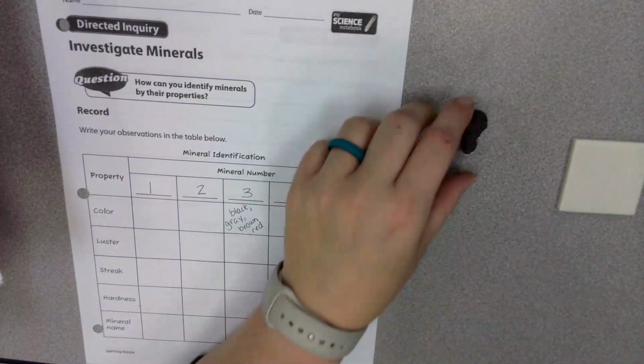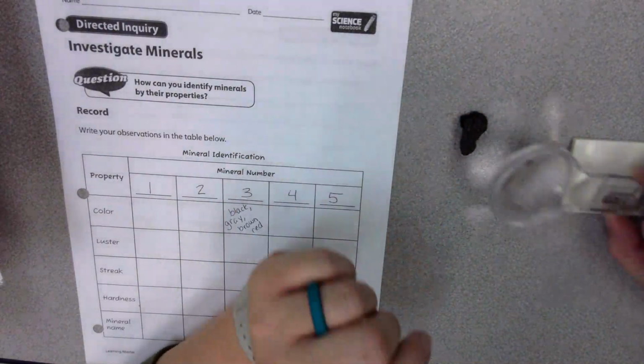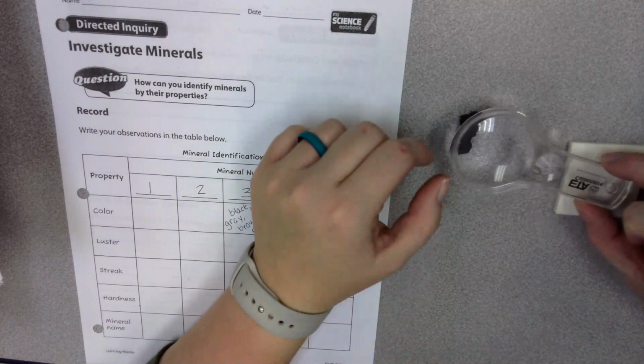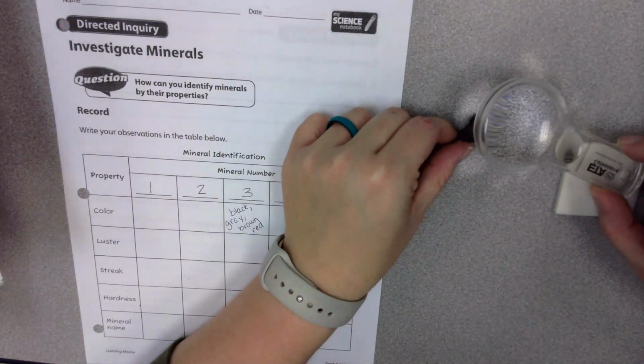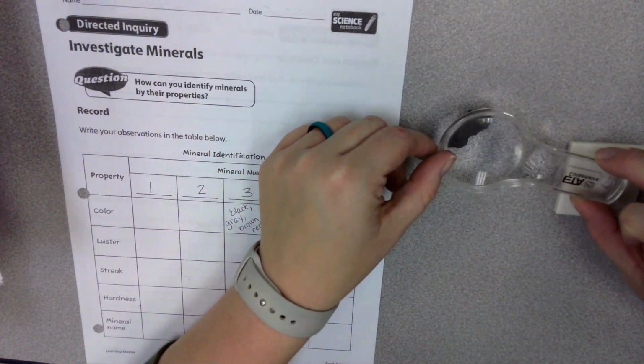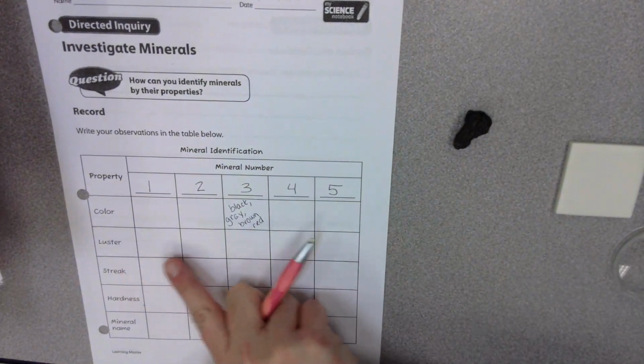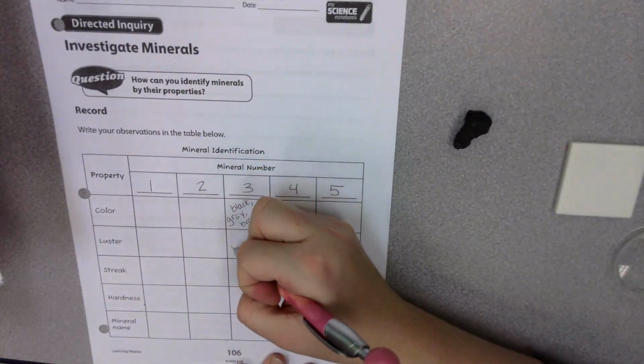So when I look at this very carefully with my hand lens, mystery mineral number 3 actually has some little specks in it that make it a little bit shiny. So the special word that we're going to use for that is metallic.